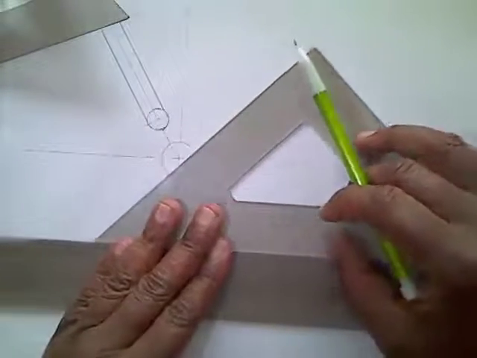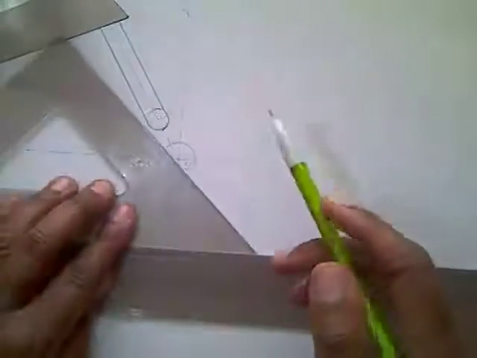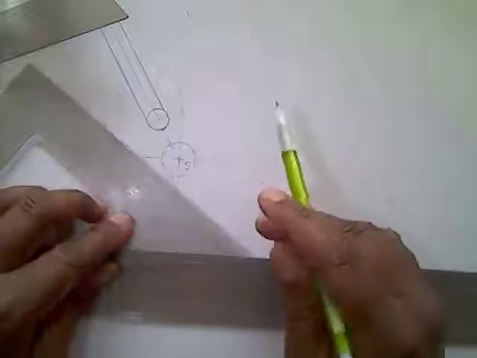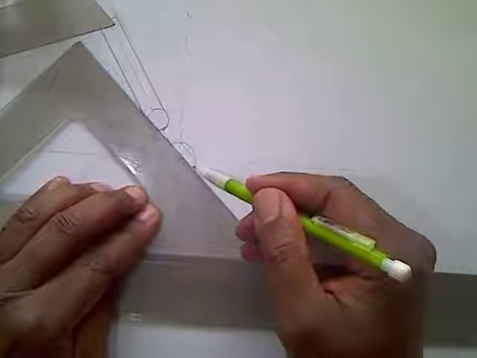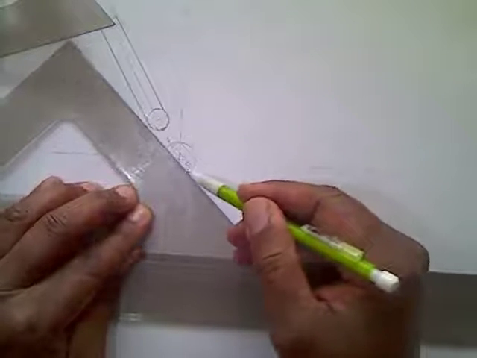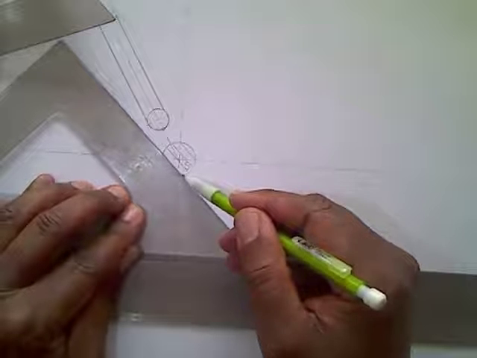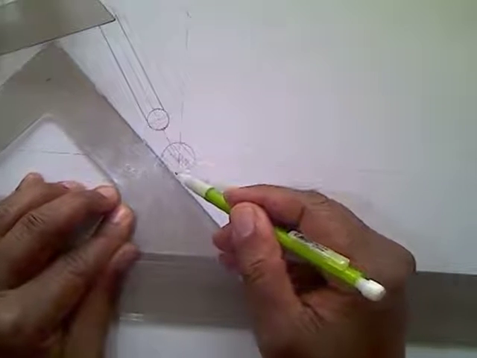Now draw to scale the follower and the camshaft. And the camshaft, remember, has been cut so that you are able to see the cam profile. Cut the camshaft.